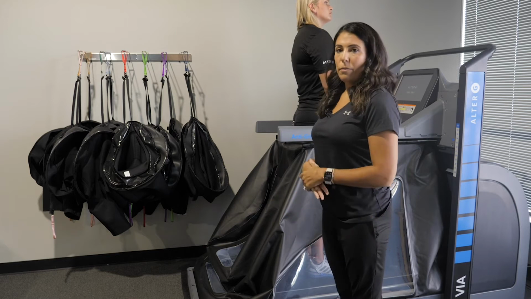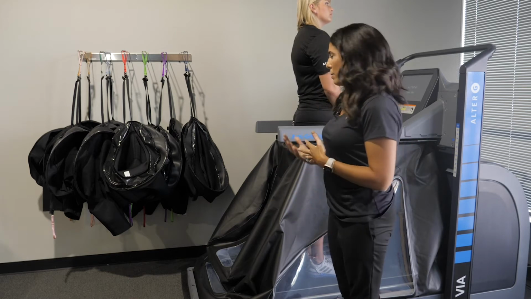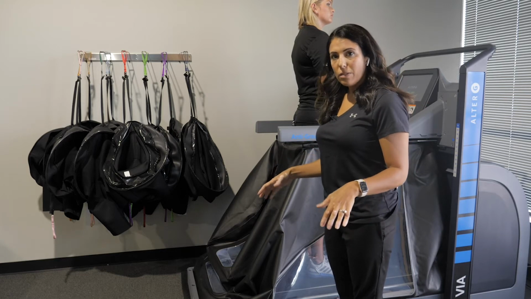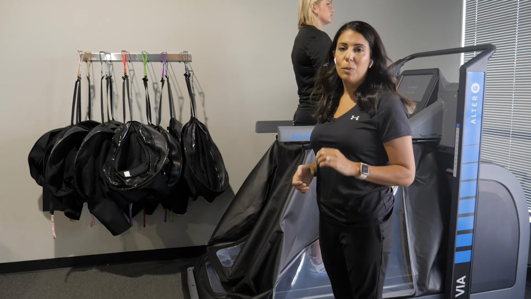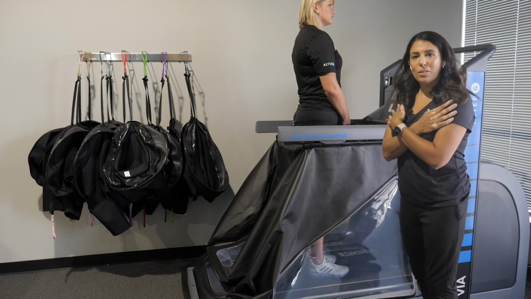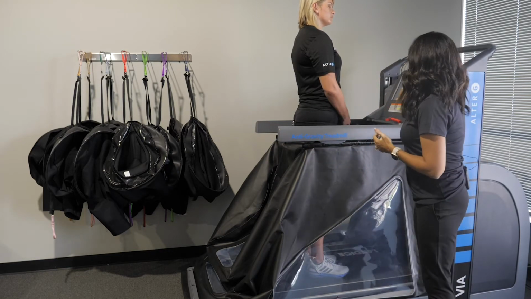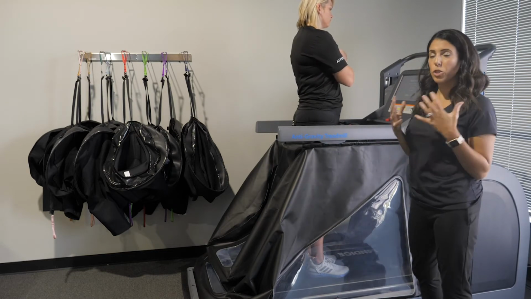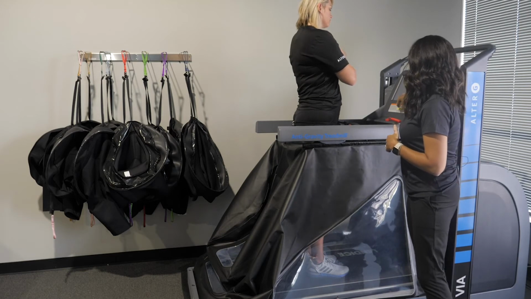So by pressing calibration, all we need the user to do is simply stand there with full body weight through their lower extremities. We ask that the patient try not to move too much, try not to support themselves on the rails, because that's going to create some unweighting, and we really want the accuracy to be there. So sometimes we tell the patient to cross their arms across their chest and simply press start session. It'll bring me to a little checklist, and I'm just going to tell it to start calibration.